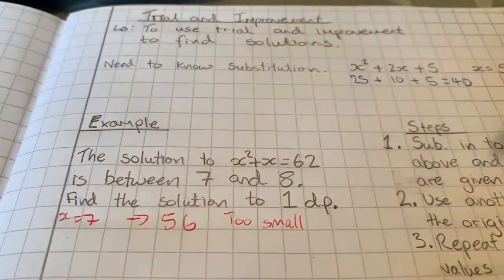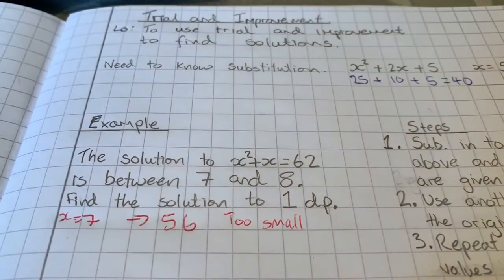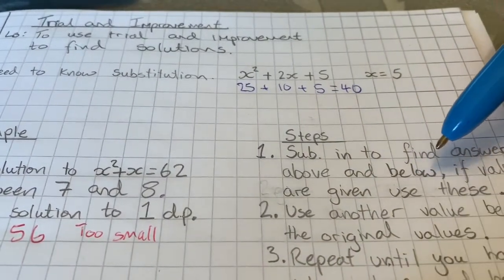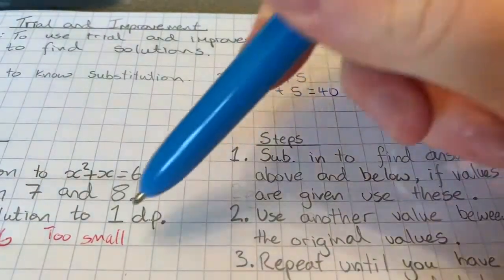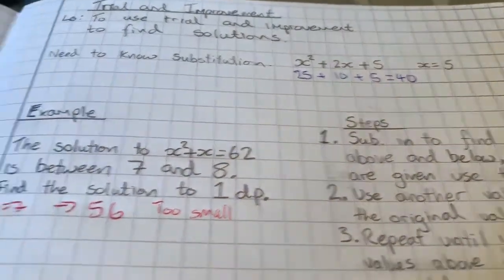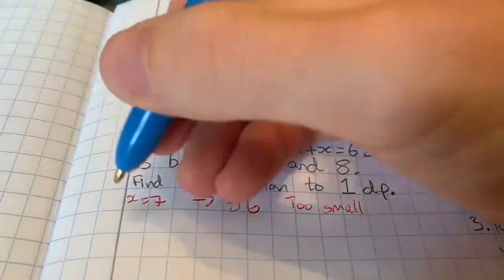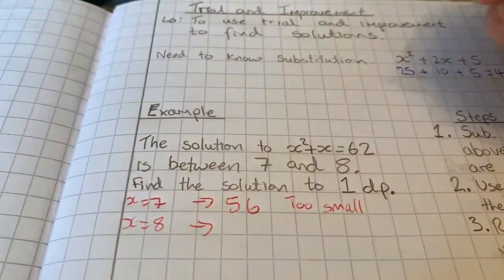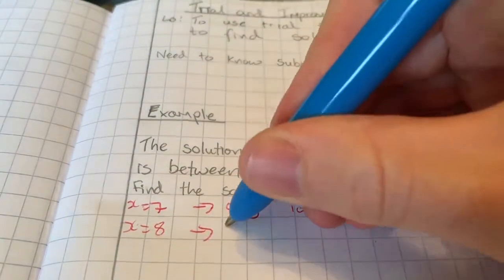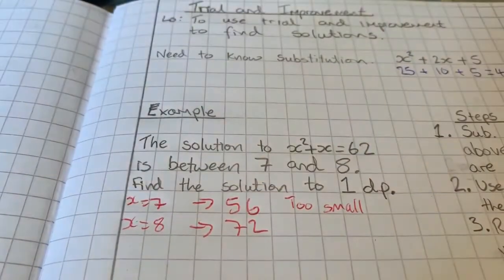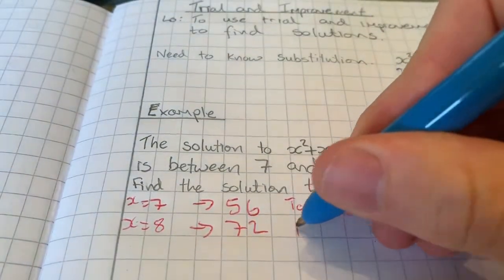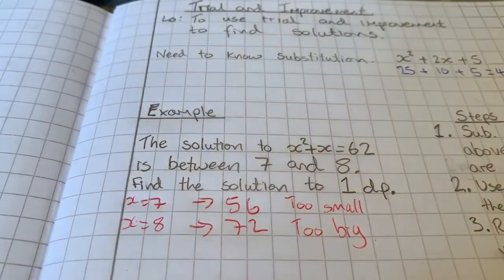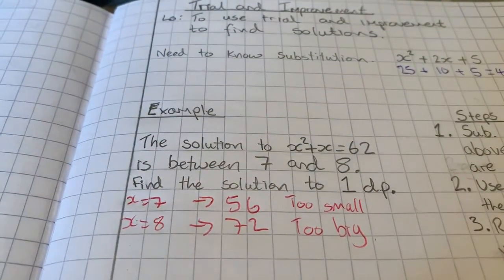We need to find a solution above and below. So we got one below with too small, so let's do the other one, which is x equals 8. You put this in your calculator and you should get a solution of 72, which comes out as being too big. So you've got one too big and one that's too small now.